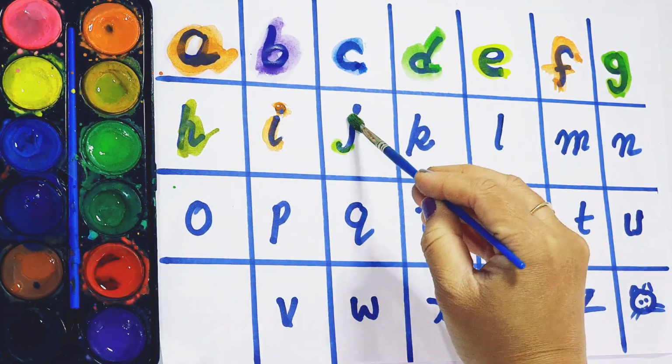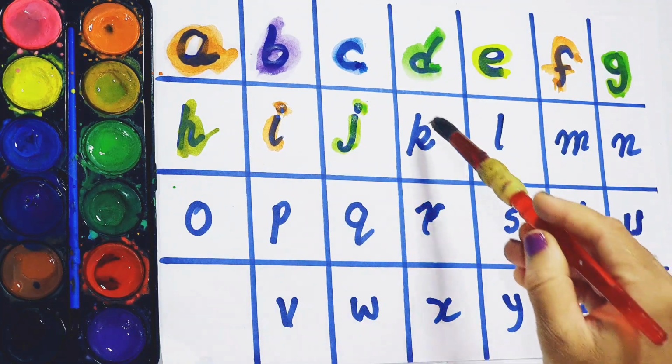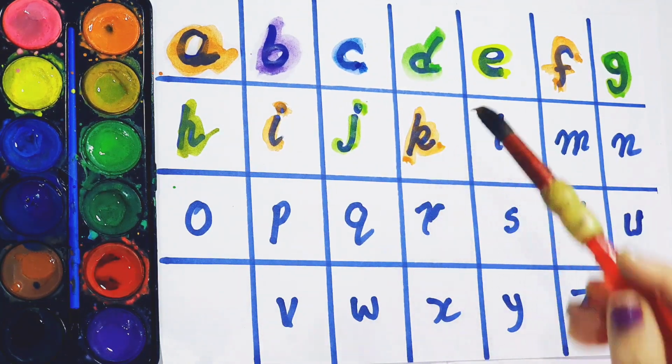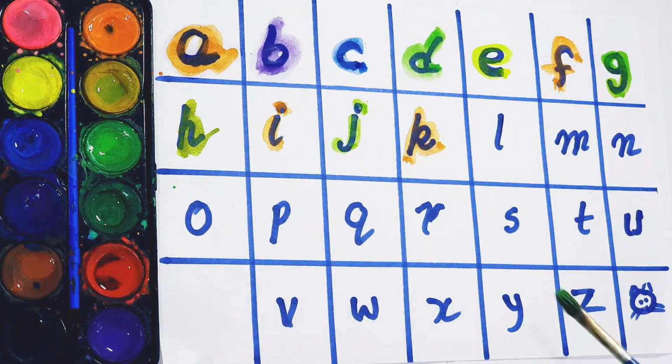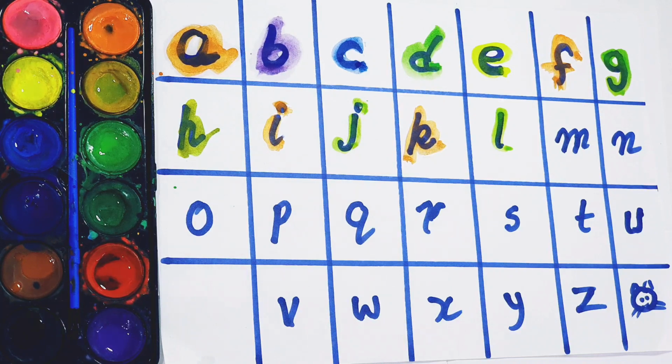Green color. J for joker. Orange color. K for kite. Green color.